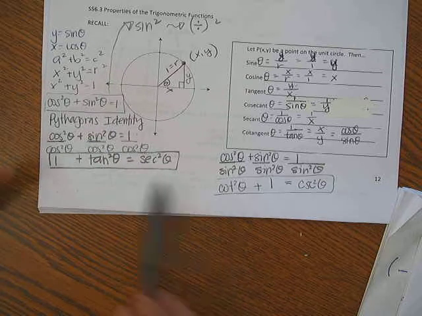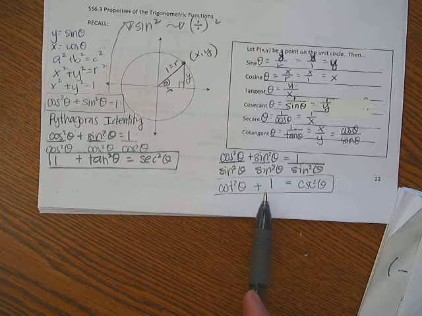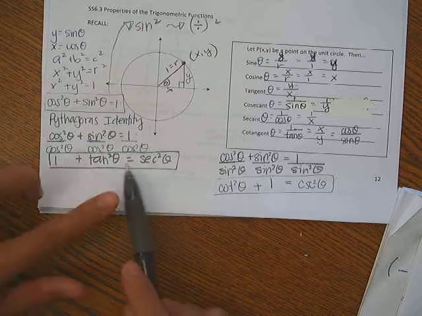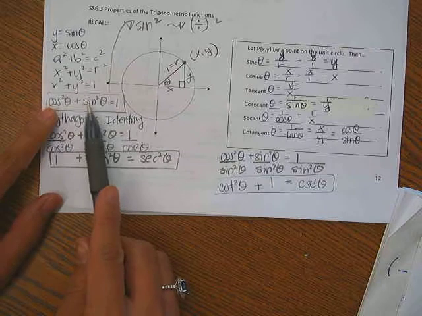So do you have to memorize these? No. But am I going to give it to you during a test? No. If you're not going to memorize these, then you need to understand how you can come up with them. But you definitely need to know this, okay?